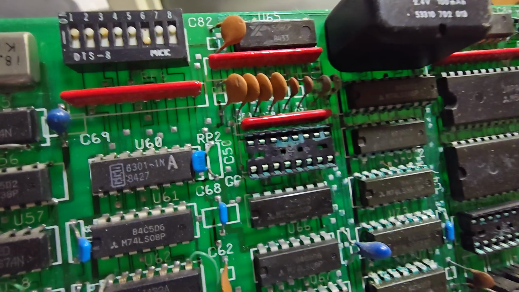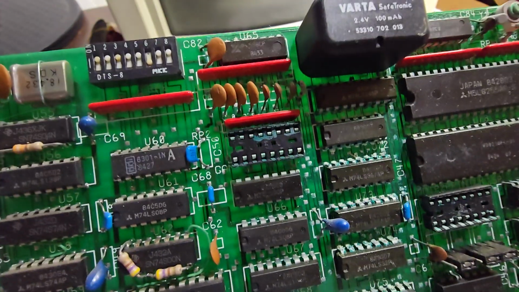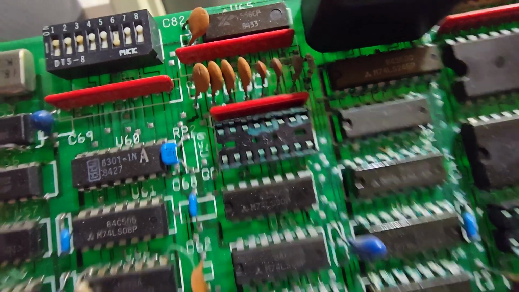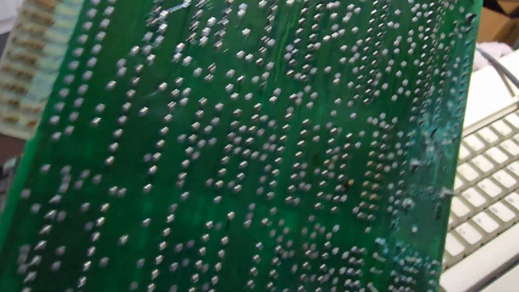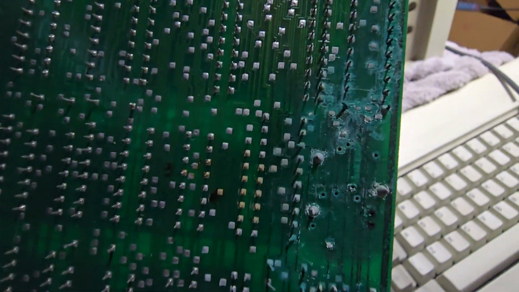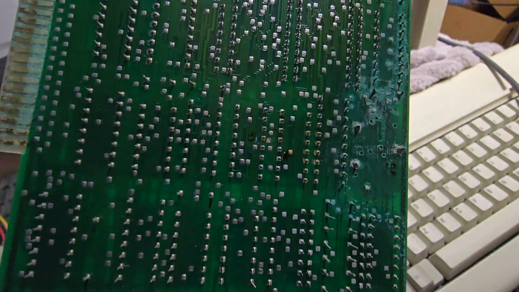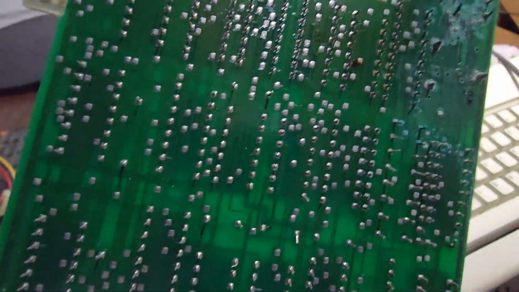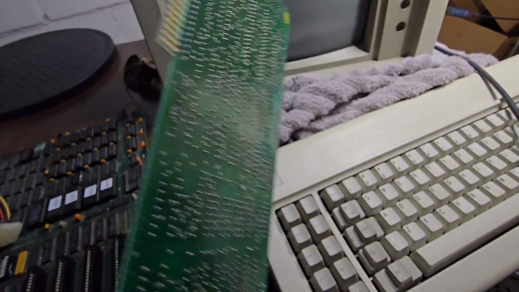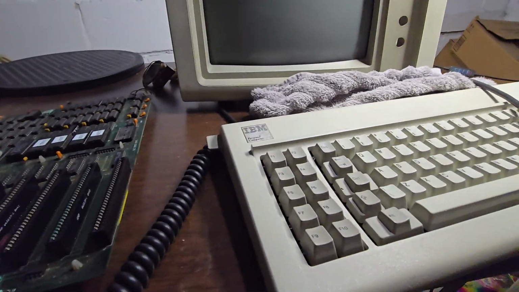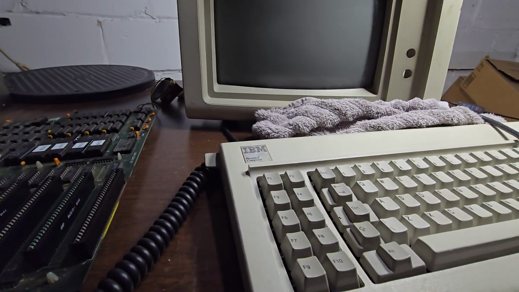I see there's a missing IC there. I'm hoping it's not anything that I need in there. Maybe just some damage there. I hope there's nothing too destroyed on here. Yeah, I'm just gonna clean this up in the near future, probably within the next week, and see how it goes. Yeah, stay tuned for that one.